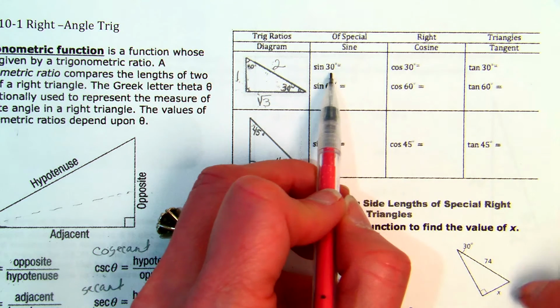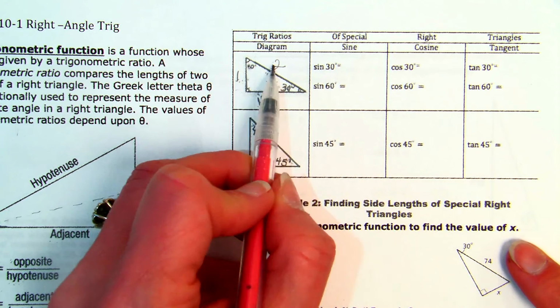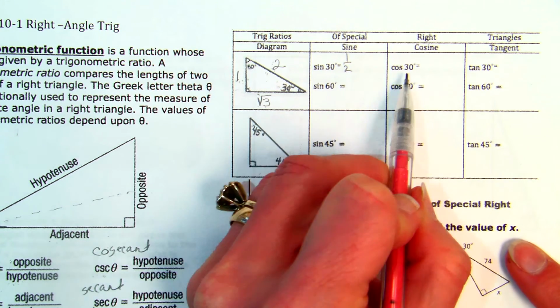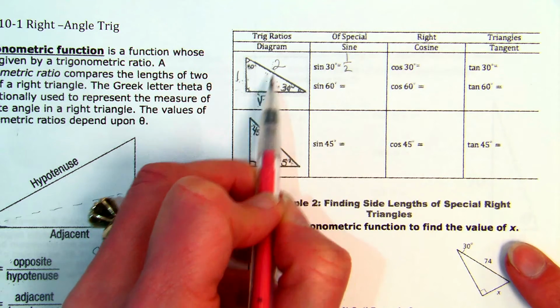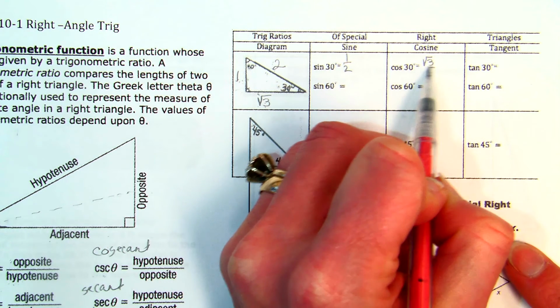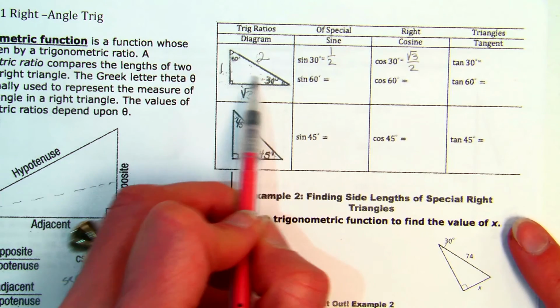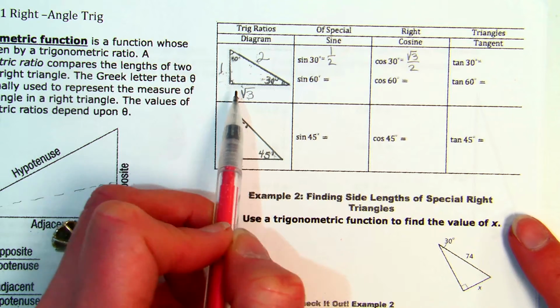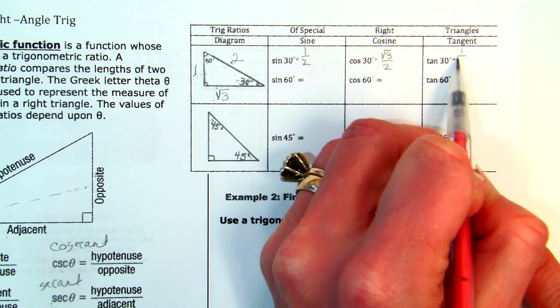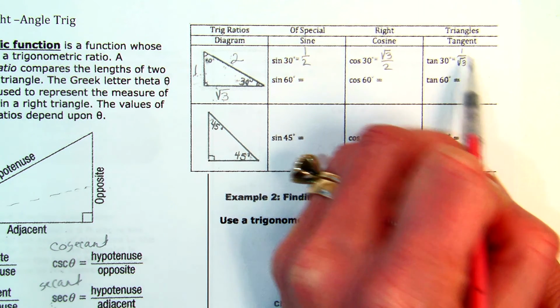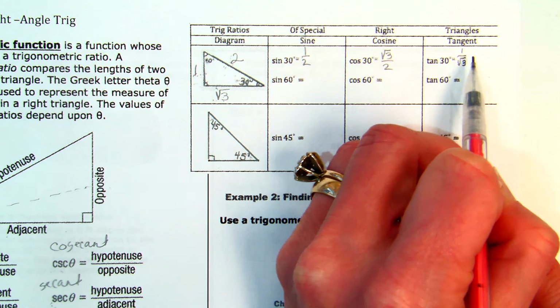So the sine of 30 degrees, opposite over hypotenuse, is 1/2. The cosine of 30 is adjacent over hypotenuse, so root 3 over 2. The tangent of 60 is opposite over adjacent. And notice what's going to happen here. You have 1 over root 3. Well, you can't leave a radical in the denominator. So you have to rationalize.